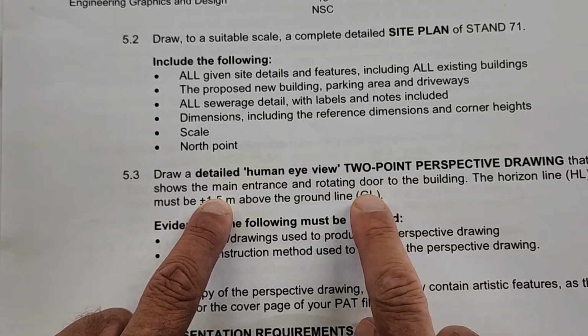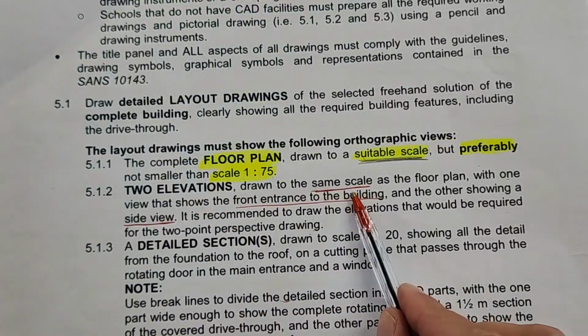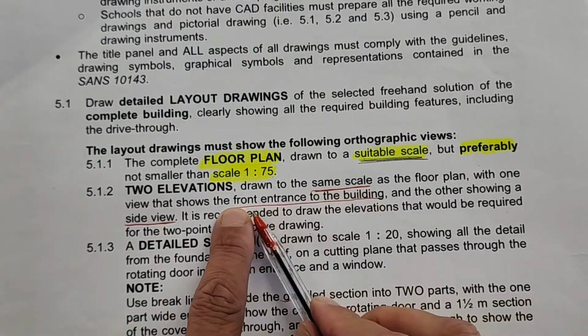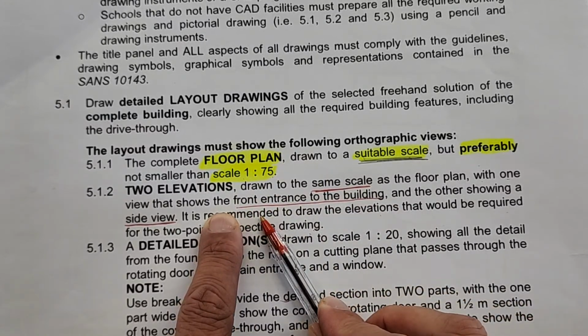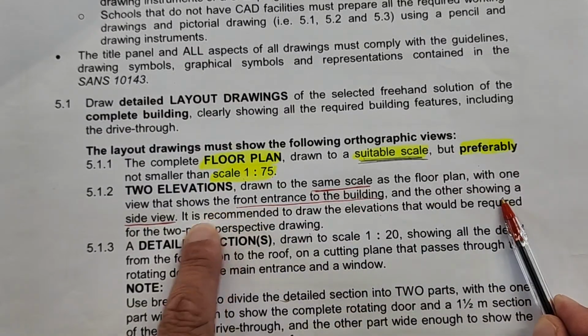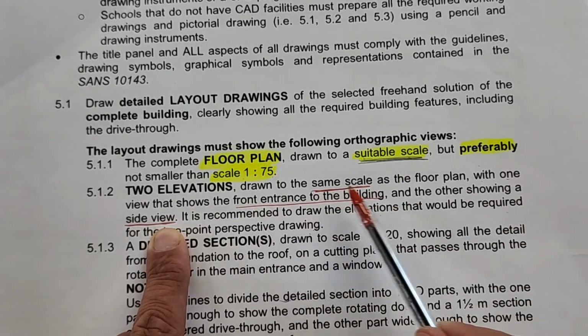Okay, so if you then consider the 2 views here that you draw, consider the fact that you have to include for us the full entrance there, with that drive-through area included here, and your side view must also include how it looks if I look from the side onto that drive-through. Okay, those are 2 views.